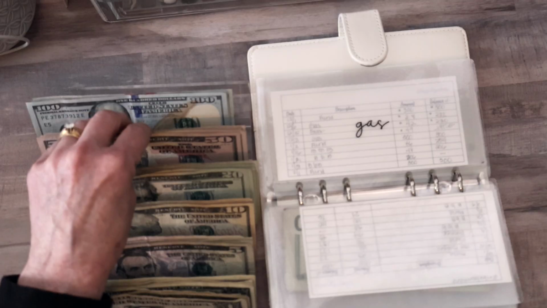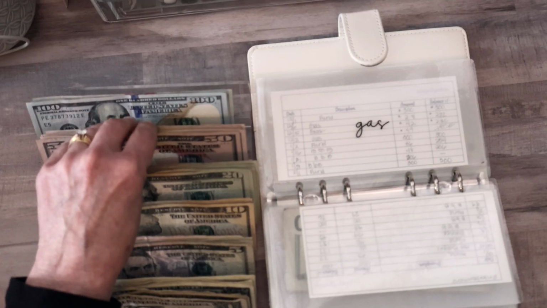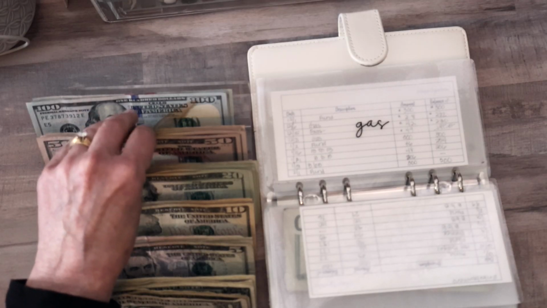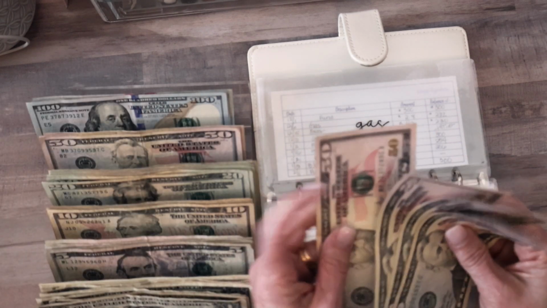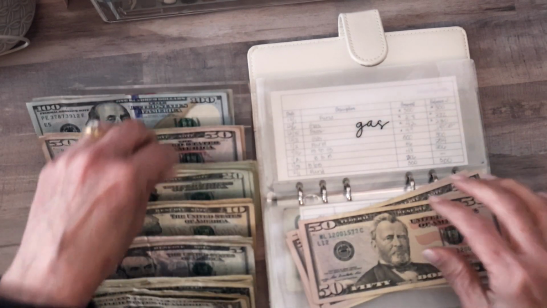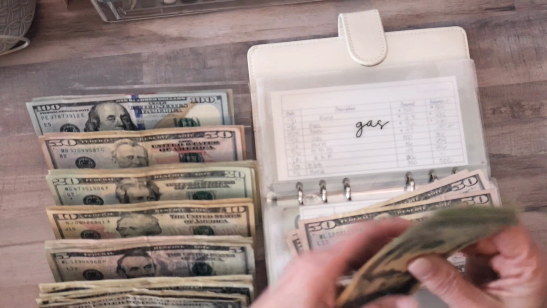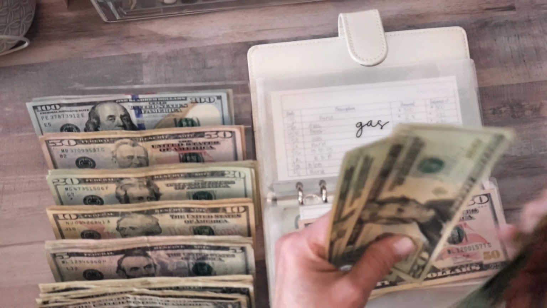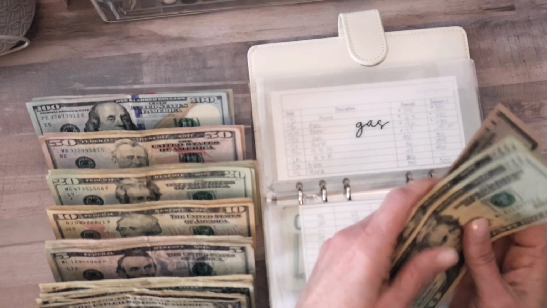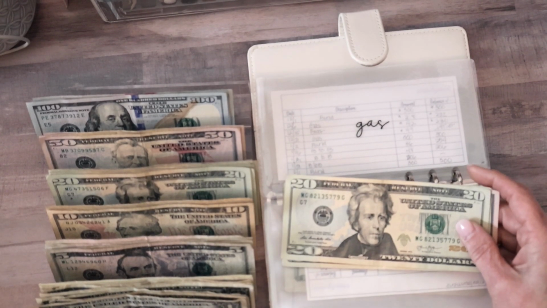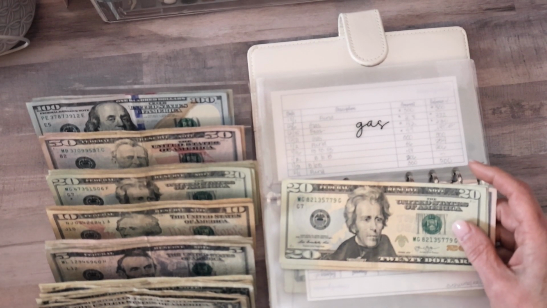Gas gets 300, and I did that as 1, 2, 3, 4. 1, 2, 3, 4, 5. Now this is a category that I always have excess in, but this month my car is in the shop.